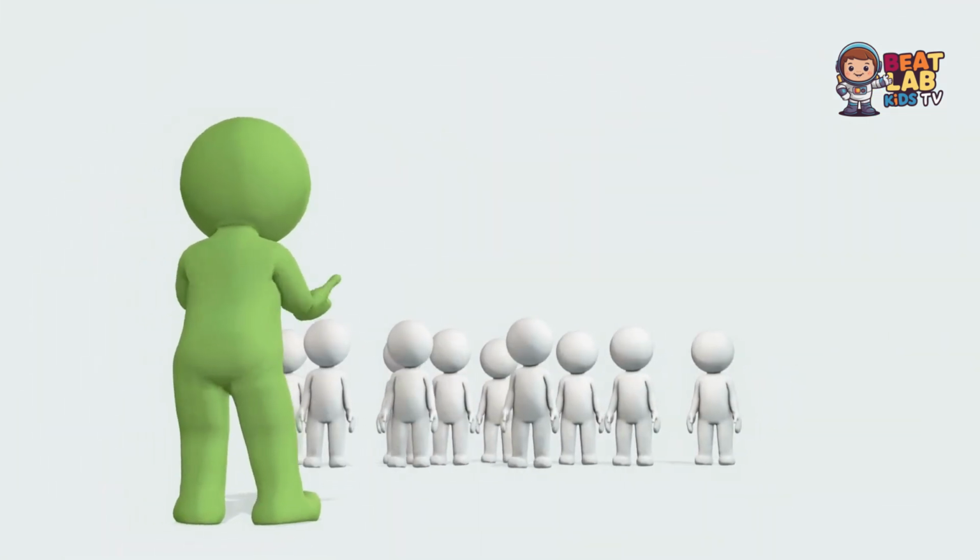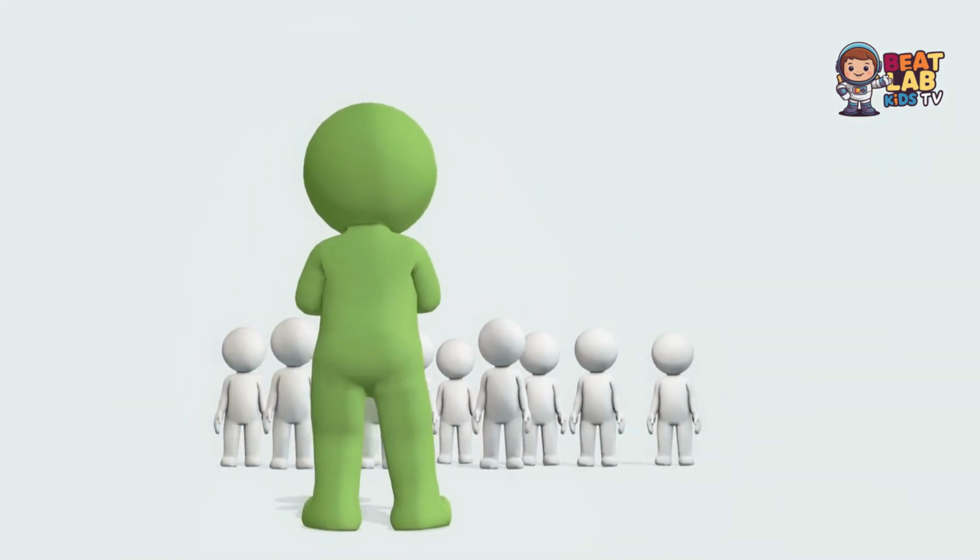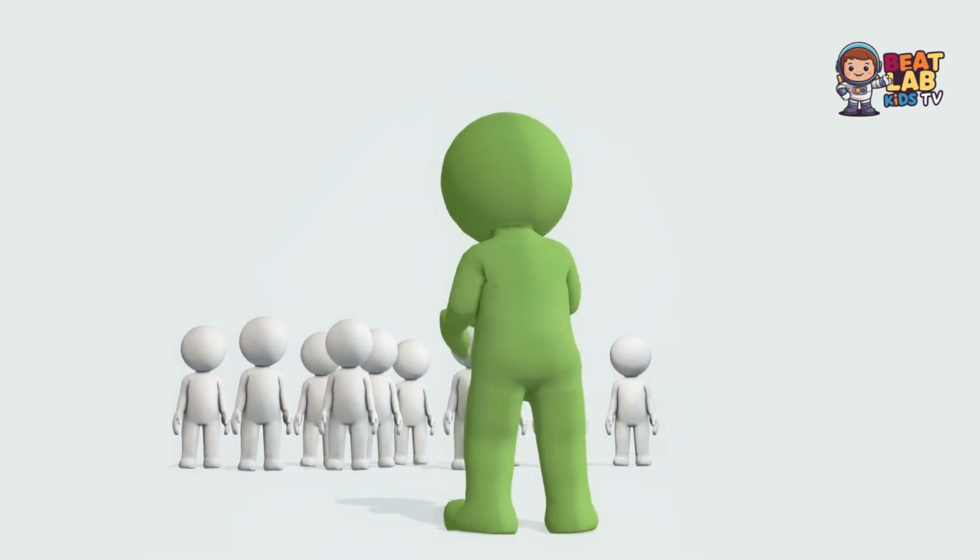Great job! You just learned your ABC letters with words and spellings. Let's keep practicing and have fun learning every day!